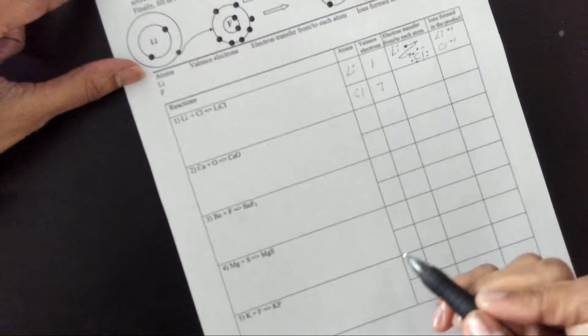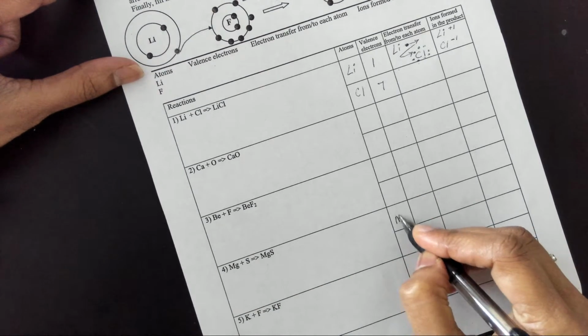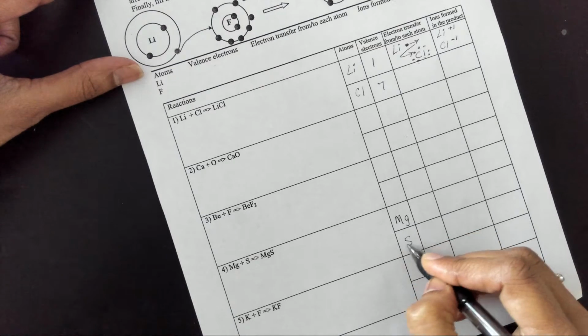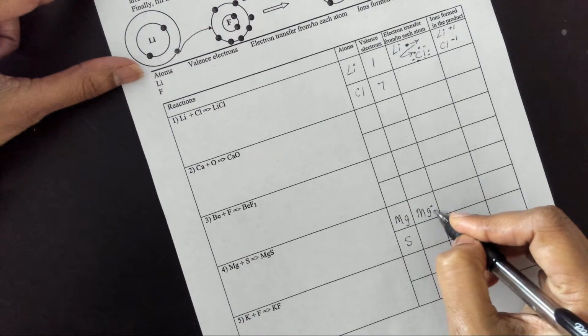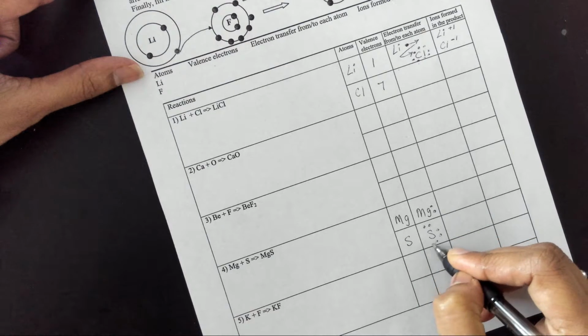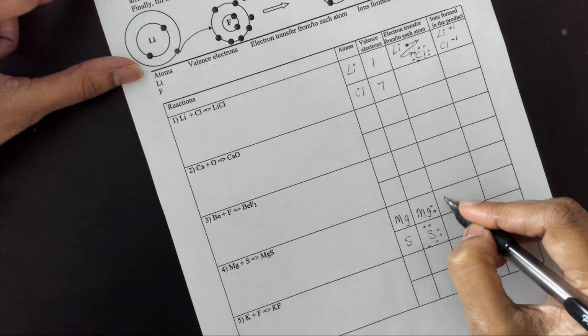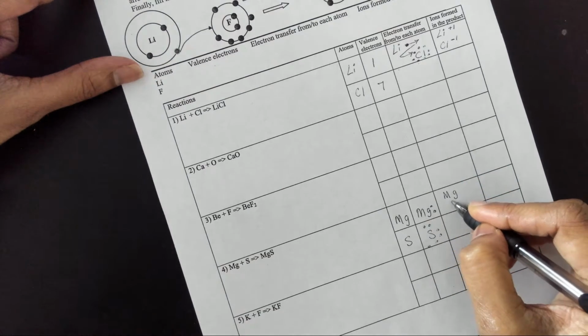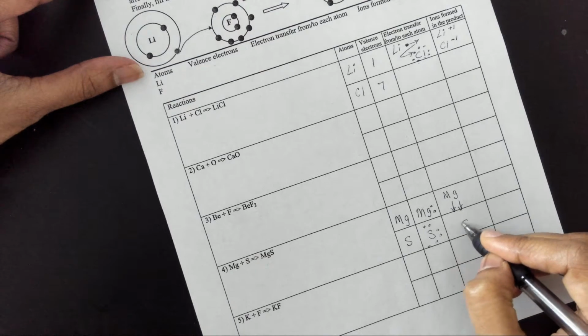Let's work on MgS. So magnesium and sulfur. Magnesium has 2 valence electrons. Sulfur has 6. Magnesium will transfer 2 electrons to sulfur.